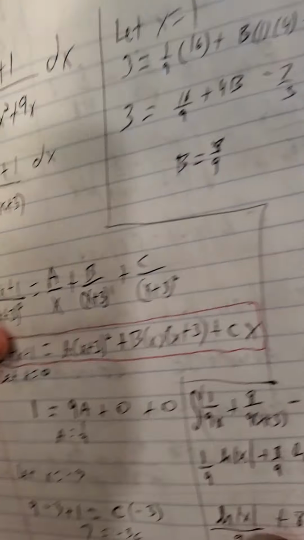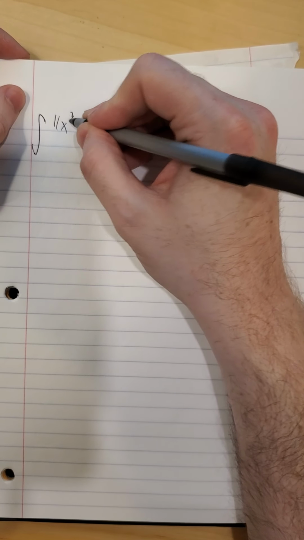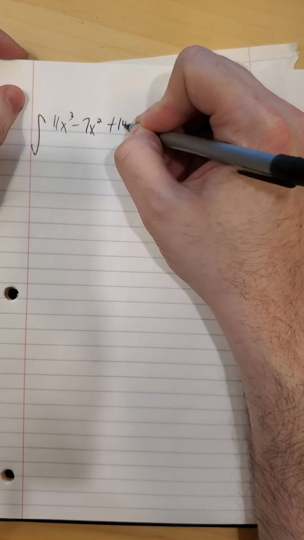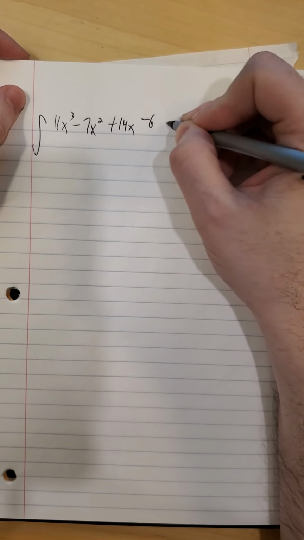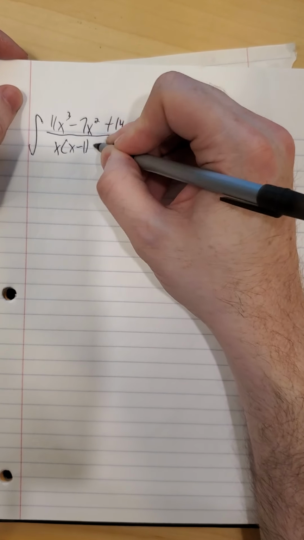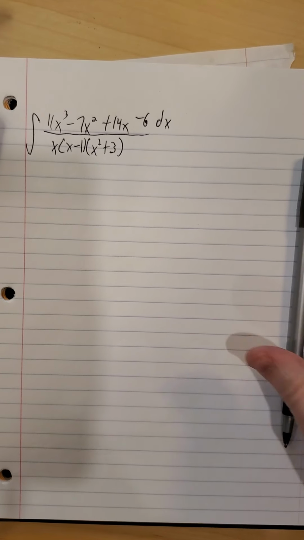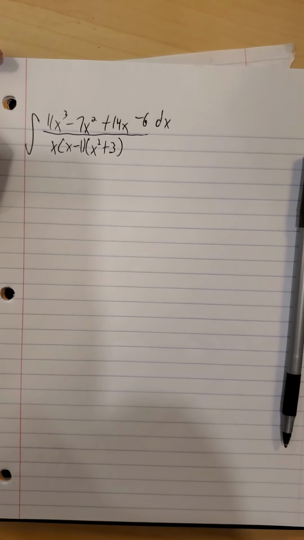So it's a nice way to break things down, make a simpler problem out of something that could have been a little bit more challenging. So next up, we're going to look at what happens if we have a quadratic factor. We'll do the integral of 11x cubed minus 7x squared plus 14x minus 6 dx, all over x times x minus 1 times x squared plus 3. So x squared plus 3 is not factorable over the integers.